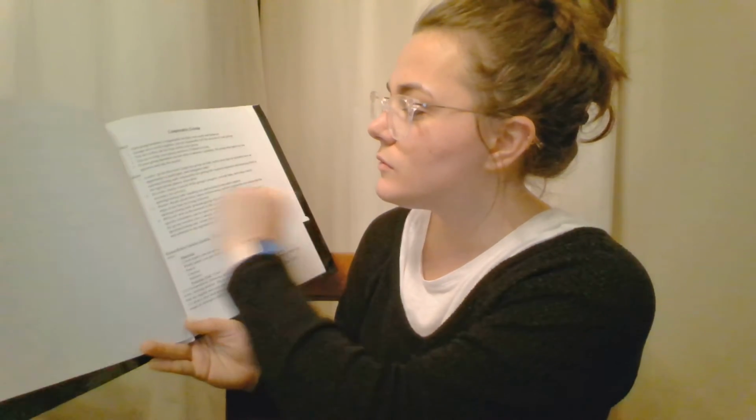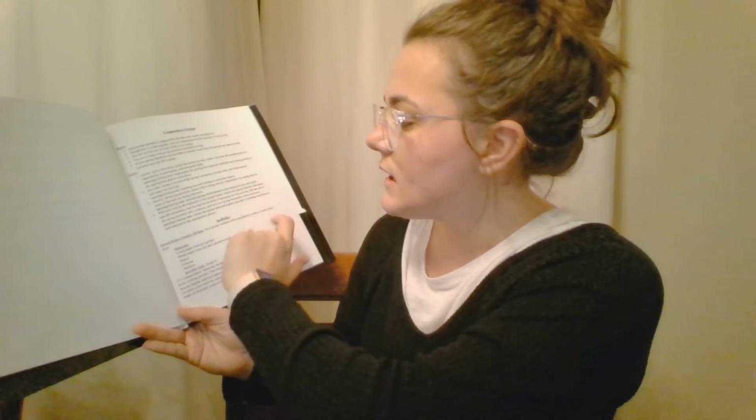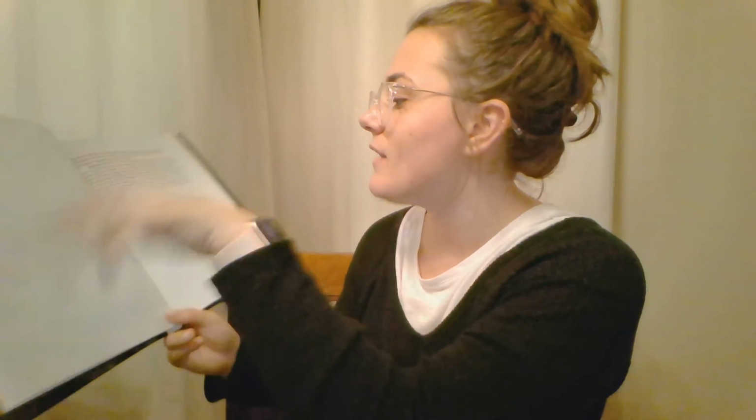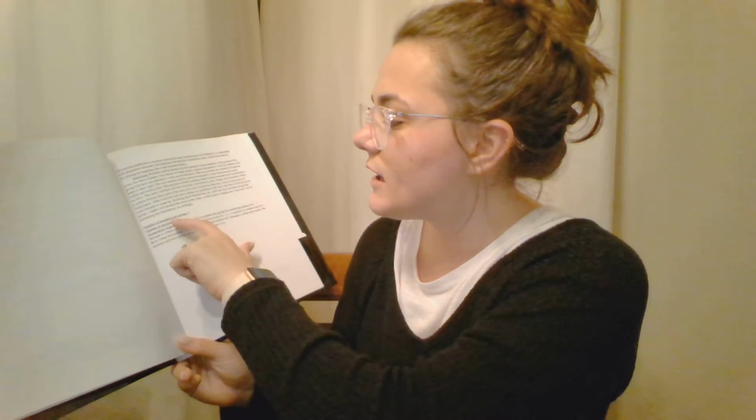So then you have my cooperative group activity. Here it is: the rules, their roles, the activity. You read through all of this, so again, I won't bore you with that. Then there's the directions, number of members per group, number of groups, and how I will assign the groups.